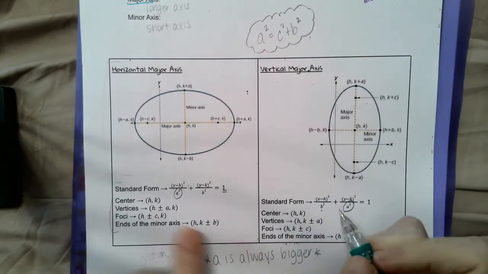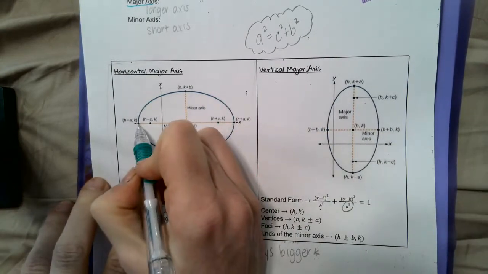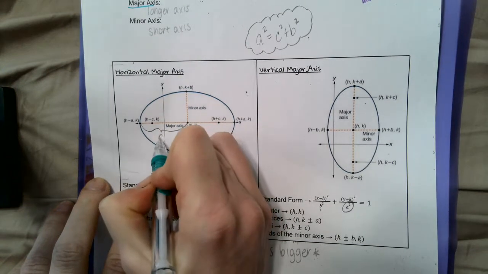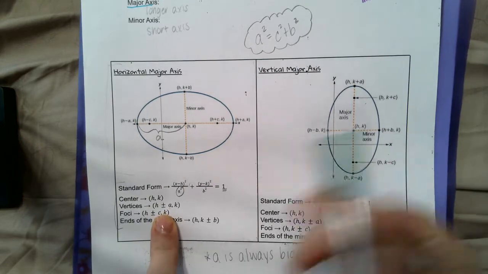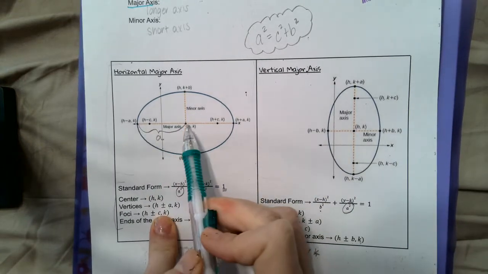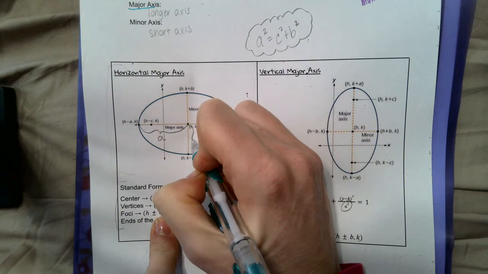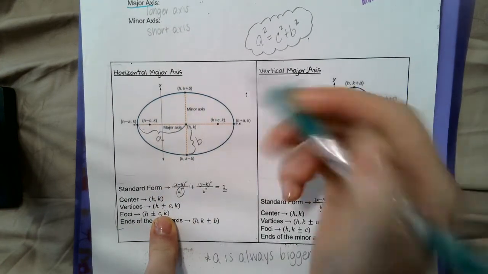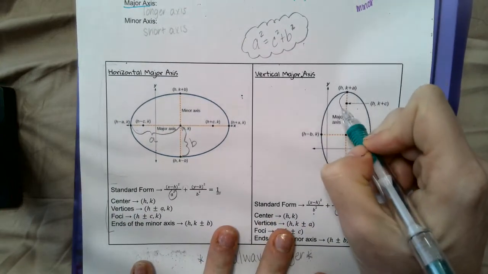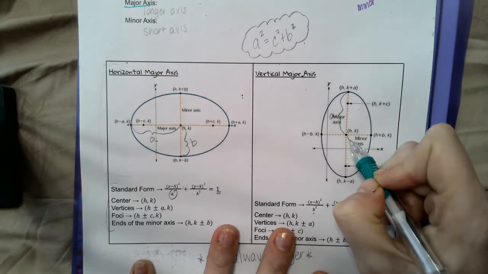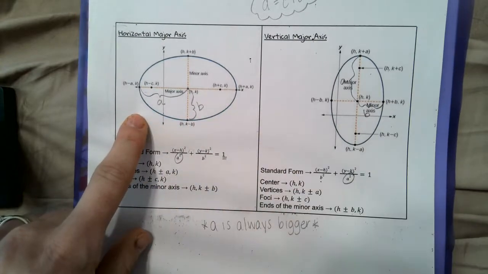The other thing to remember here is that A and B are always only half of your major or minor. So this distance from here to here is A. So this isn't like plus or minus, even though I said that, sorry. It's plus and minus. So you're going to have to add A to get the right side, and then subtract A to get the left side. The same thing with your minor. This is only B, so the whole distance is actually 2B long. In this case, this one is our A, and this is our B. But remember, A and B are only half of the whole distance.